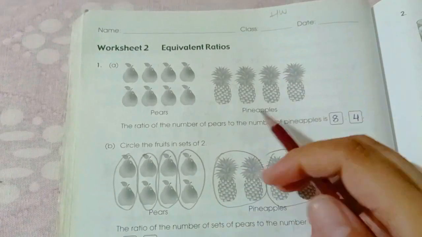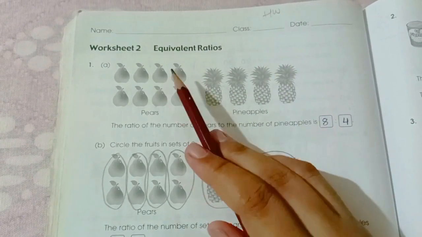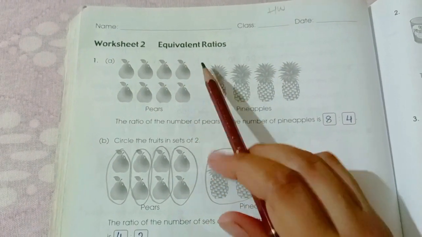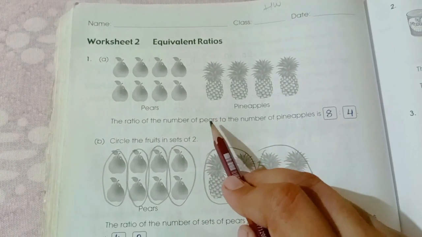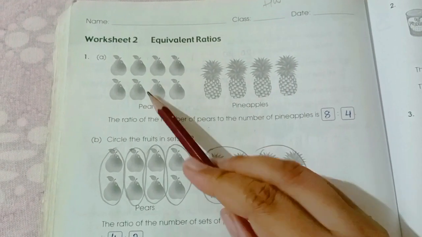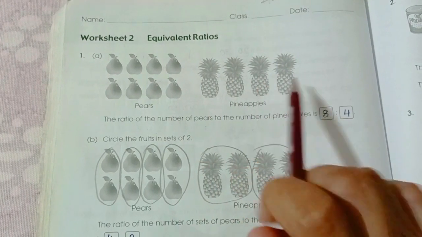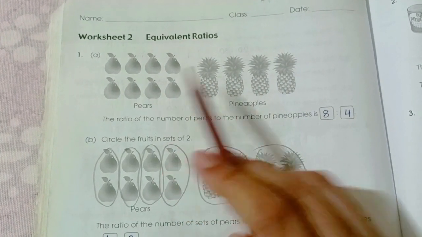Page number 104. Write your name, class and date. Worksheet 2. Equivalent ratio. So here we have to write the ratio of the number of pears to the number of pineapples. So pear 4 and pineapple. Pear 8 and pineapple 4.